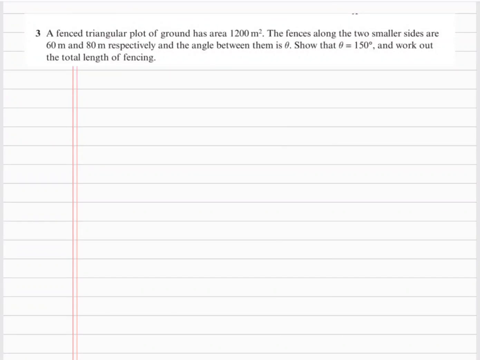This video is an exercise 9D question 3. So we have a fenced triangular plot of ground which has area of 1200 meters squared. The fences along the two smaller sides are 60 meters and 80 meters respectively, and the angle between them is theta. So first we want to show that theta is equal to 150 degrees, and then we want to find the total length of fencing.